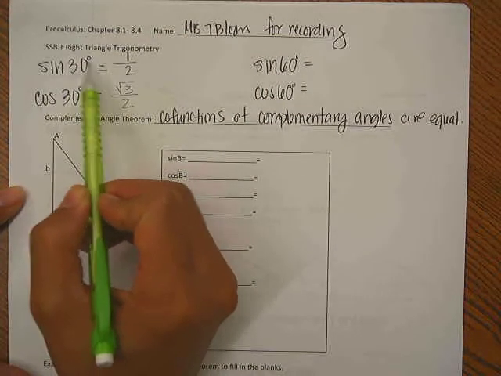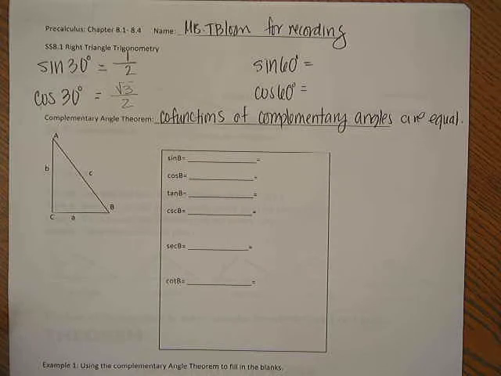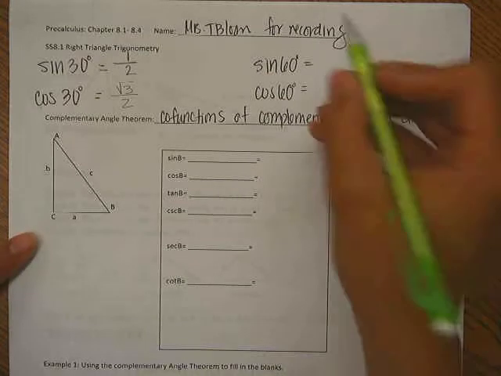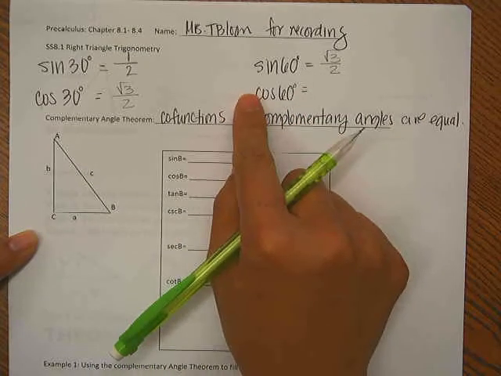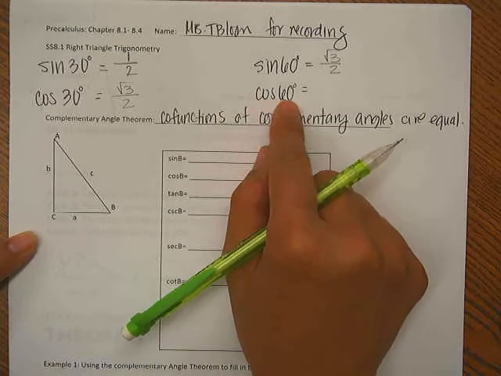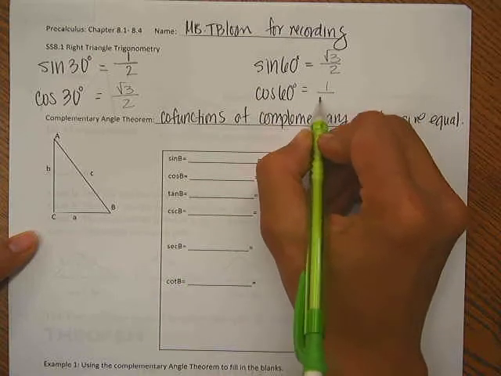If I add them together, do they add up to 90 degrees? No, they don't, so they are not complementary angles. Sine of 60 degrees is rad 3 over 2, and cosine of 60 degrees is 1/2.